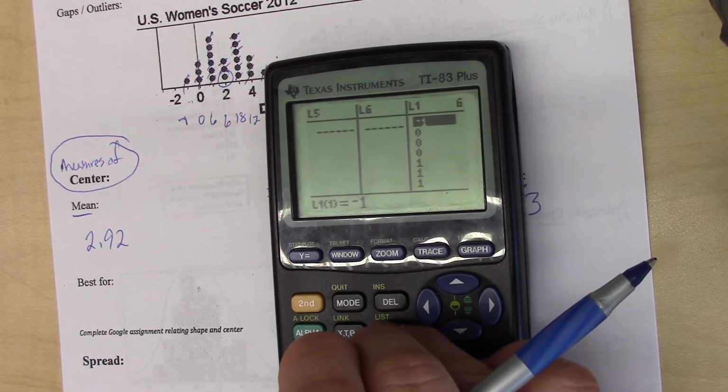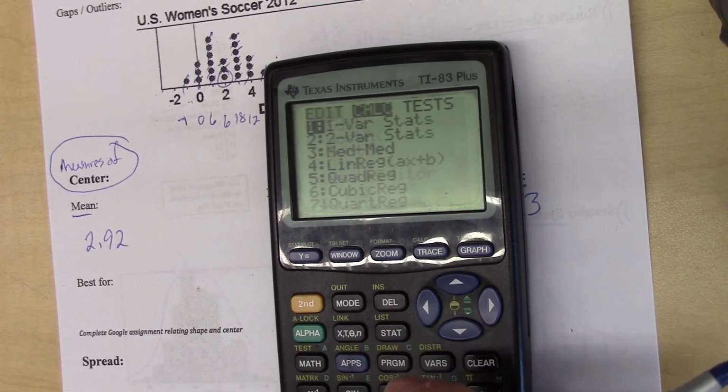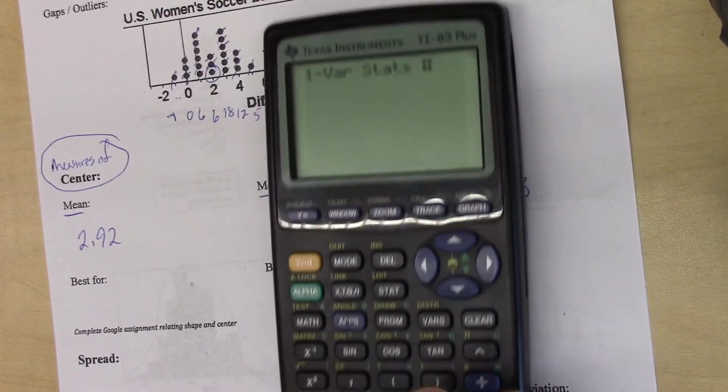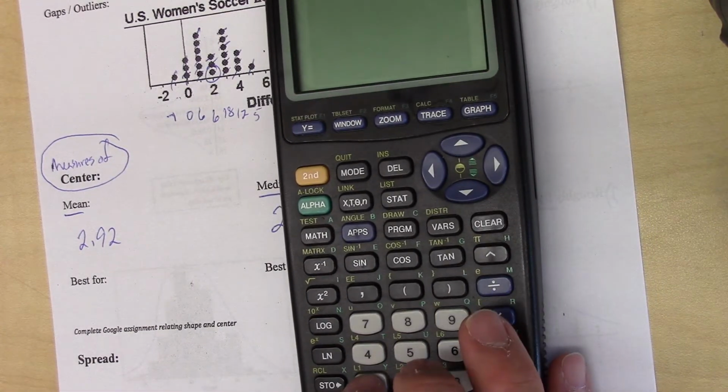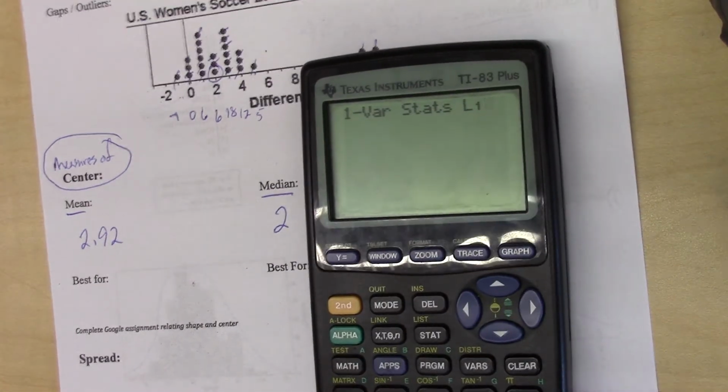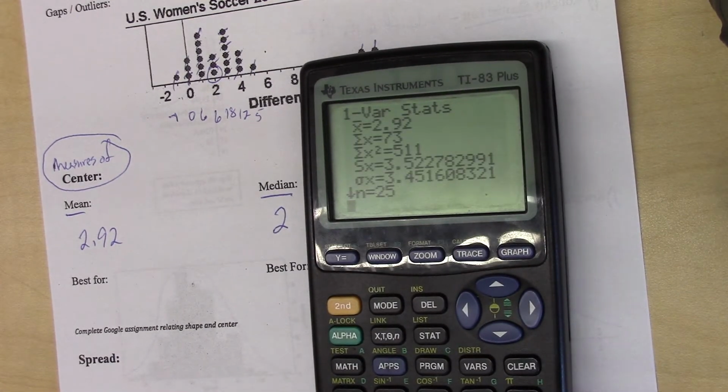Remember, to calculate the data, I press stats again, go over to calculate, and press enter. I get that on the screen, and because I put it under list 1, I'm going to go second L1, which is 1 right here. If you put it under list 2, then you go second L2 and so on, okay? So that shows up on my screen. Press enter, and there it gives me everything.